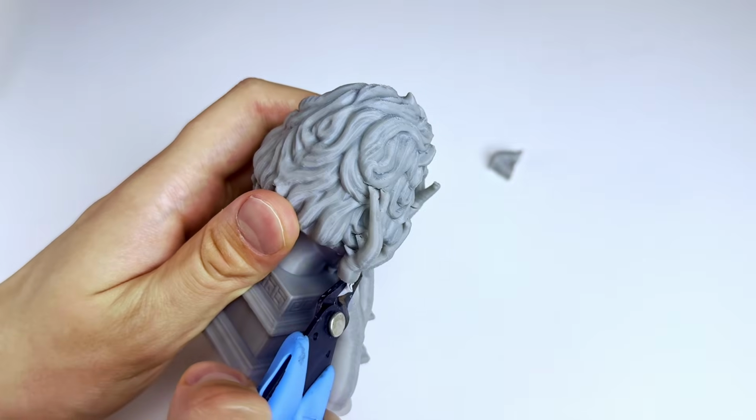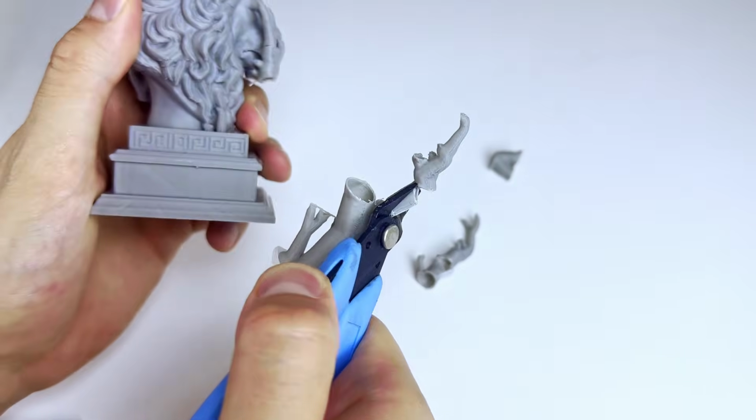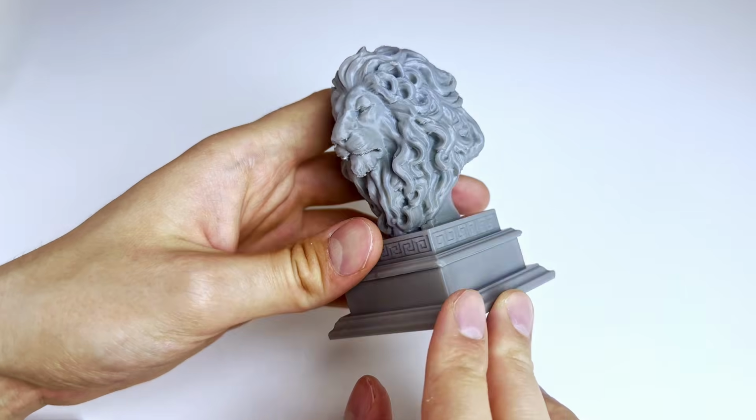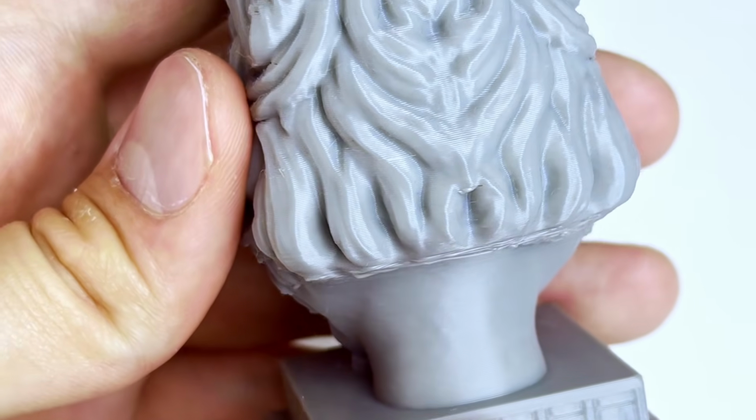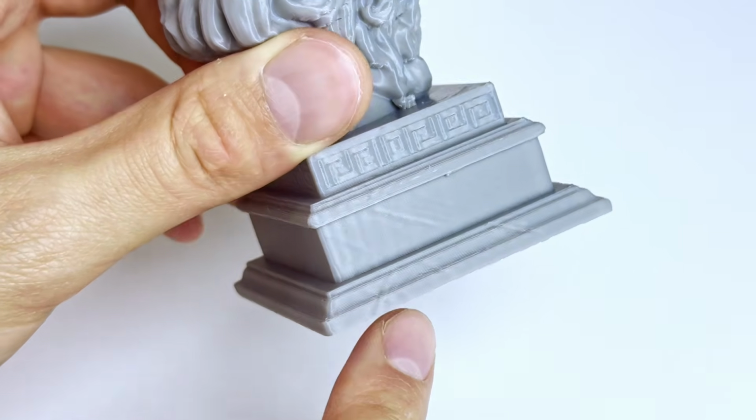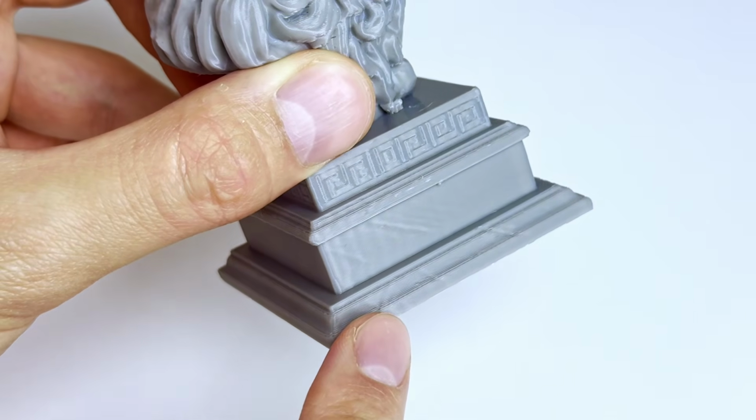So basically this is a regular 3D printed model. It looks decent, but you can clearly see all the layer lines typical for FDM prints. It also has some wobbly artifacts, especially at the vertical surfaces.